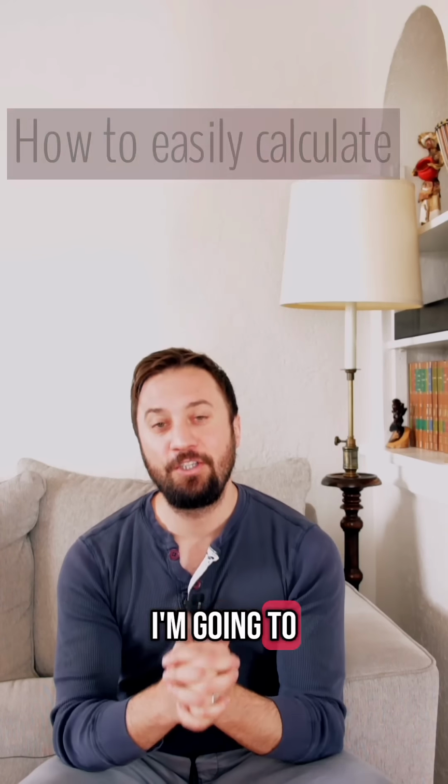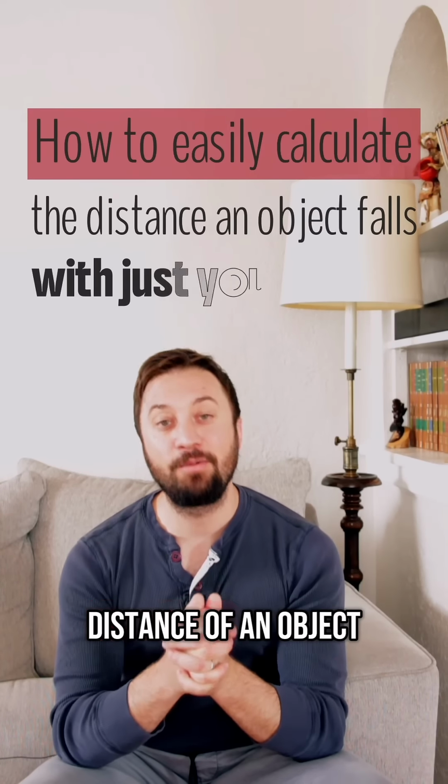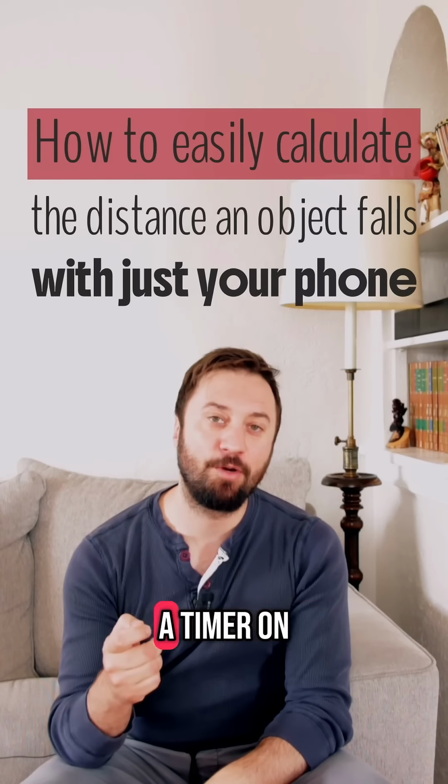Okay, so here I'm going to teach you how you can easily find the drop distance of an object purely by using a stopwatch or a timer on your phone.